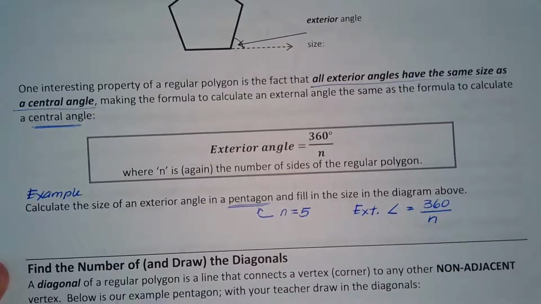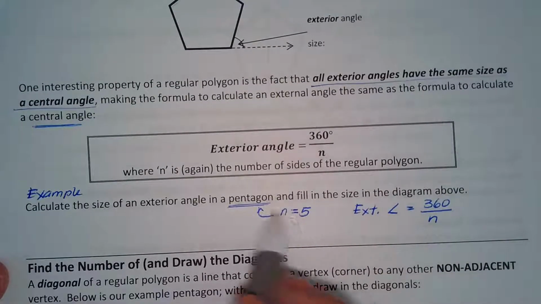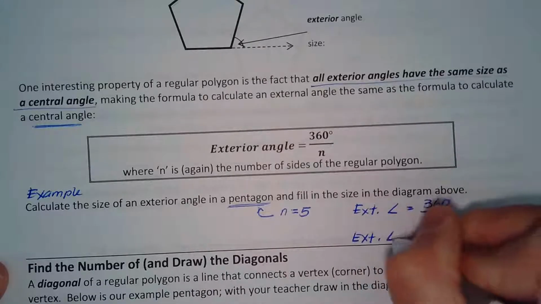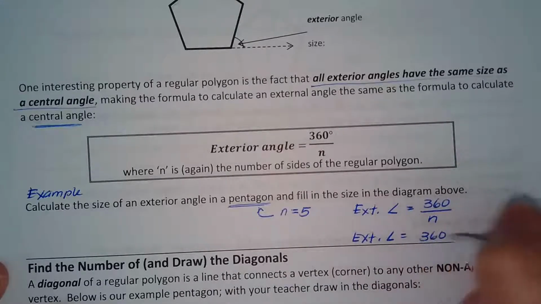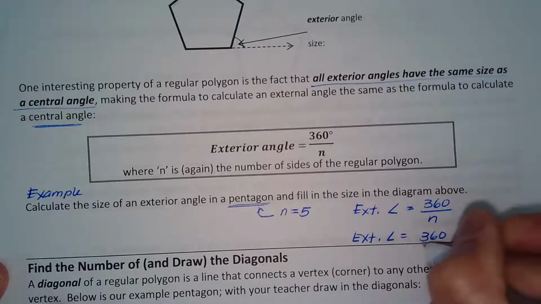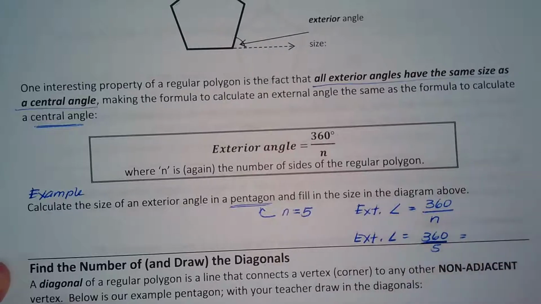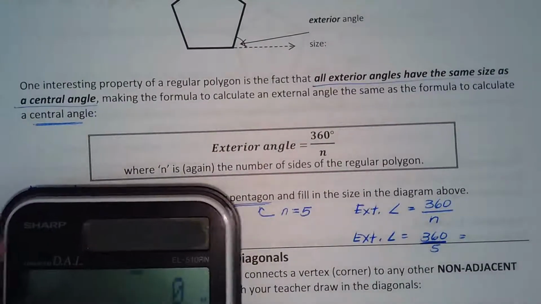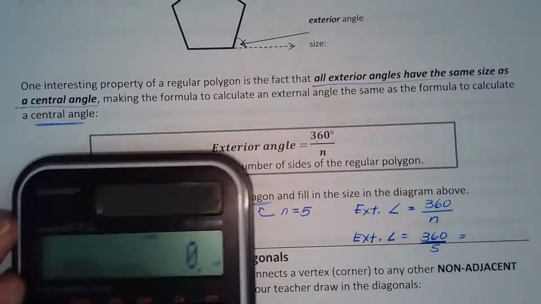So what is n again? N is 5 because pentagon has 5 sides. So it's 360 divided by 5. Okay, I forgot what that is. 72. 72 degrees.